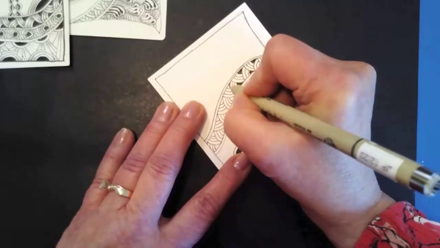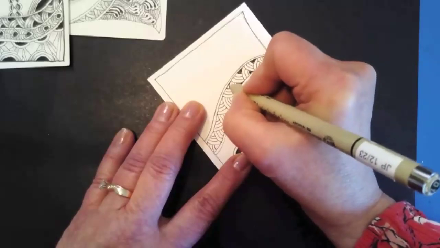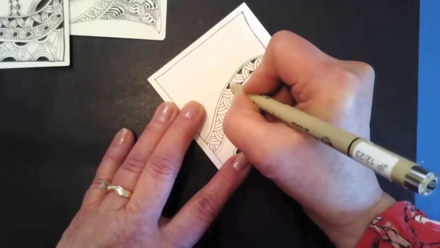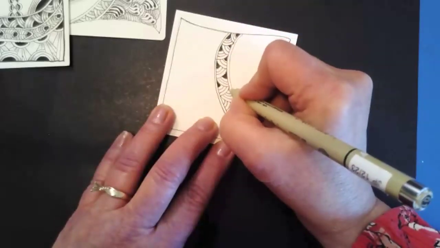So normally I would just start demonstrating tangles on scrap paper and let everybody go in their own direction, which obviously those of you who are experienced are welcome to do.